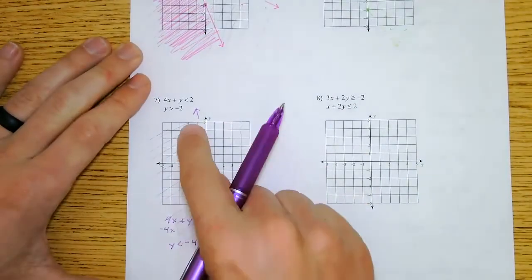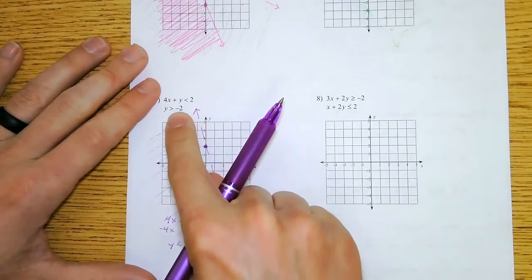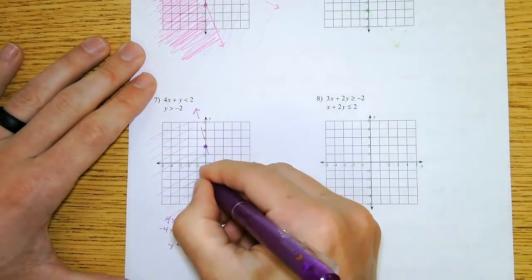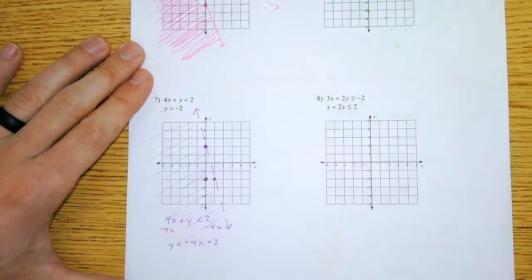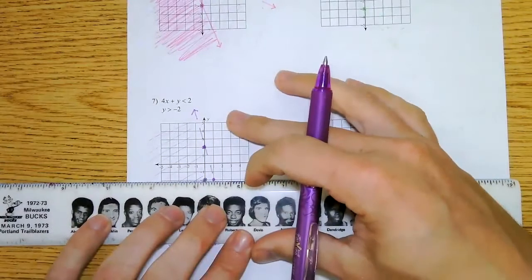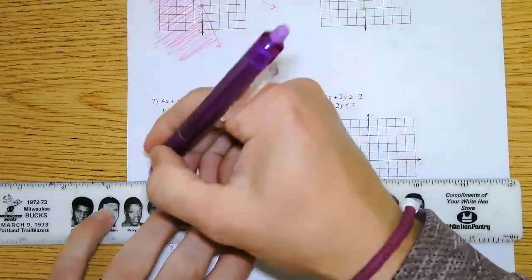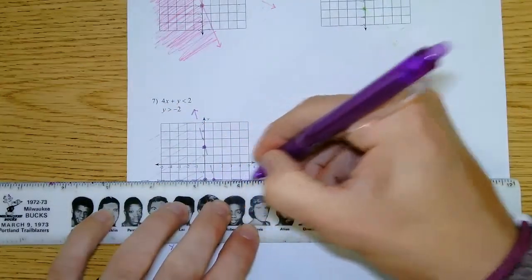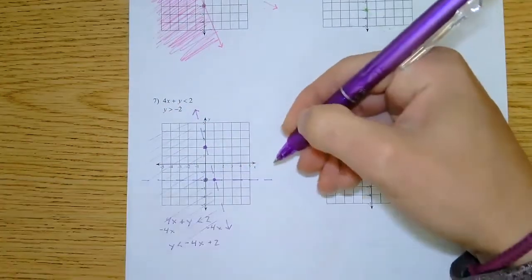Similar to when we had the x value by itself, here we have the y value by itself. So we go to where y is equal to negative 2 right here. It's just going to be a horizontal dashed line, like so.